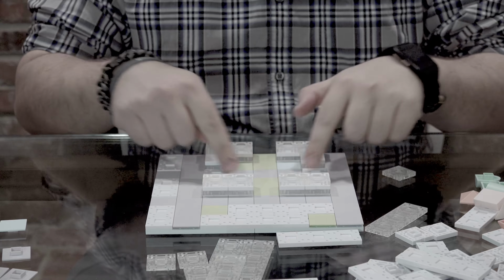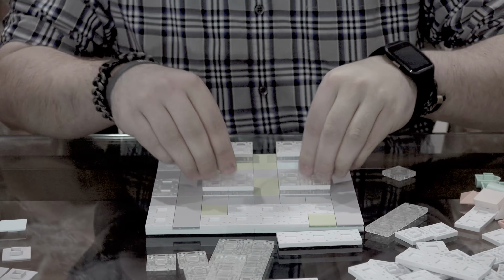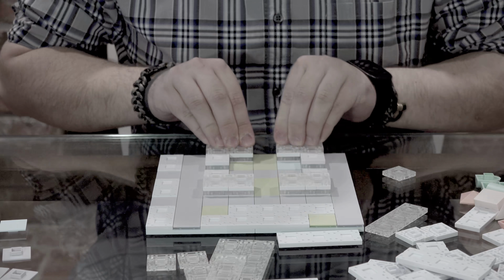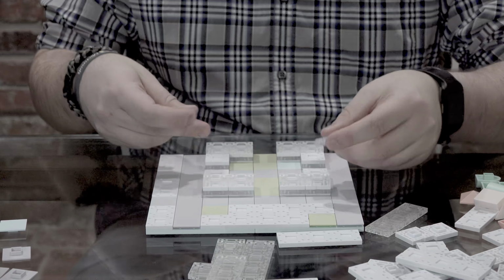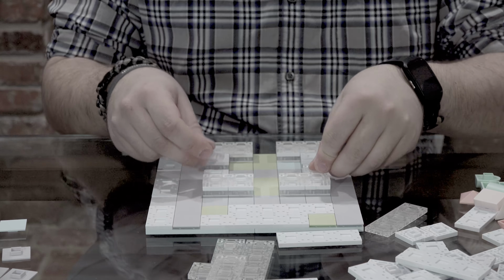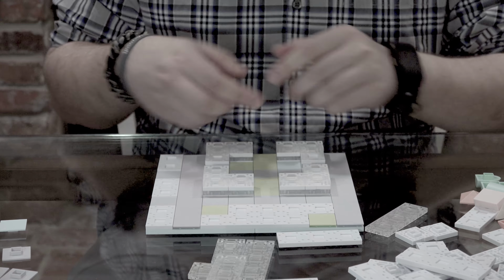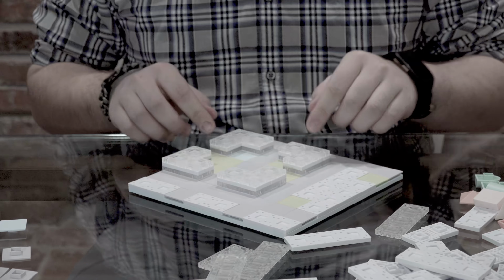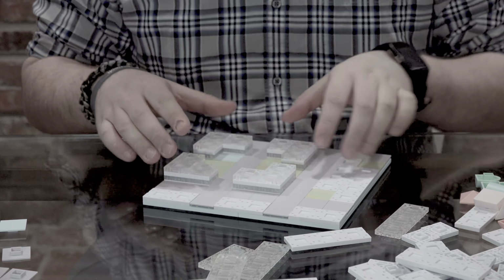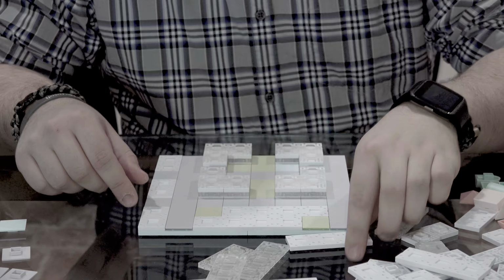So we have this section which I haven't placed a clear piece yet. And that was intentional. Alright. Actually, let's go ahead and fill it anyways. Forget that. So we're going to take our one piece clear, one piece clear, one piece clear, and one piece clear. Place that. So all of these buildings are again the same height.